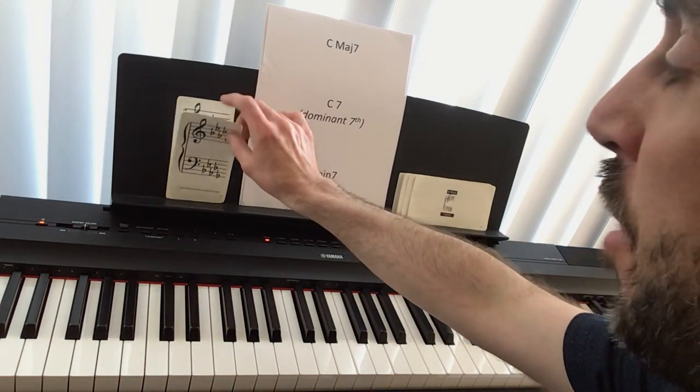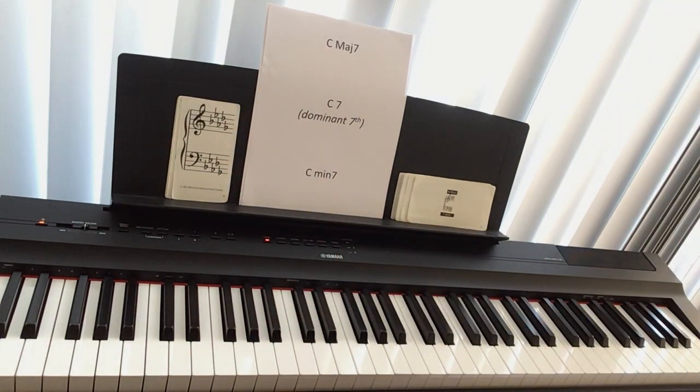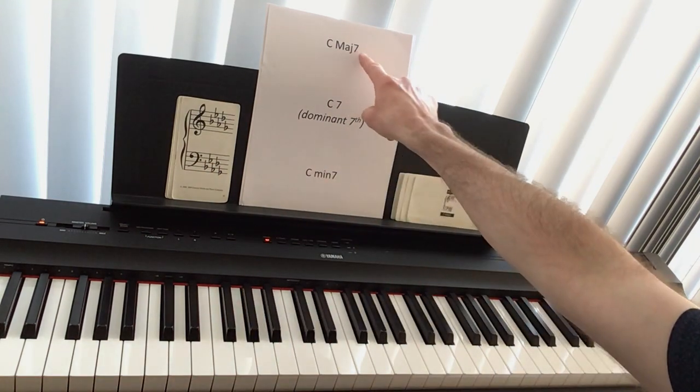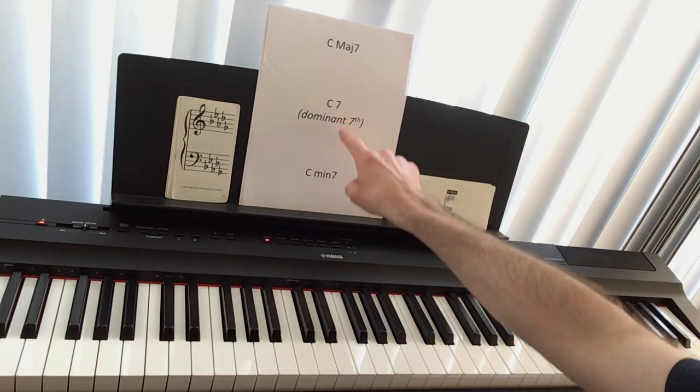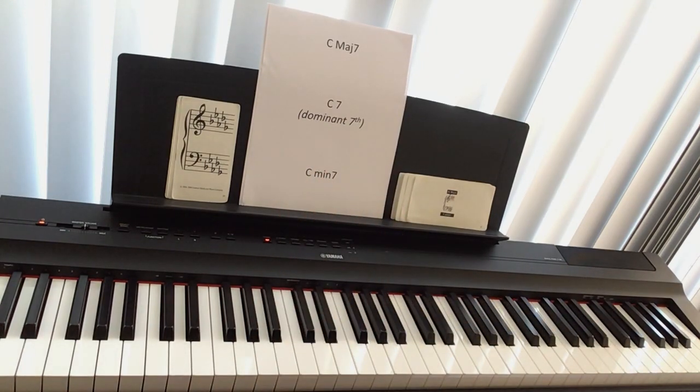In this pile I have about 12 different key signatures. I want you to try all 12 keys this week. Major 7, dominant 7th, minor 7 in all 12 keys. Good luck!